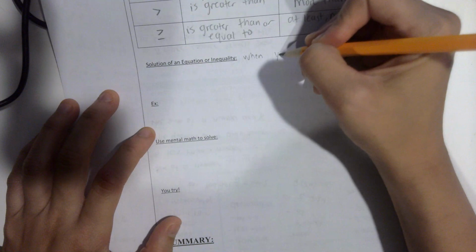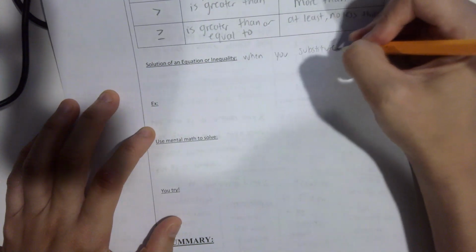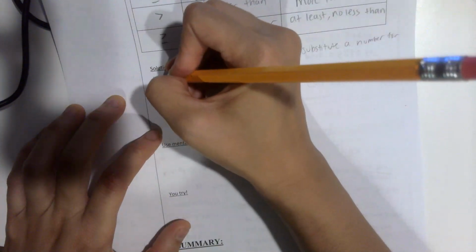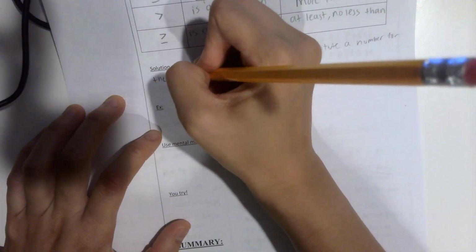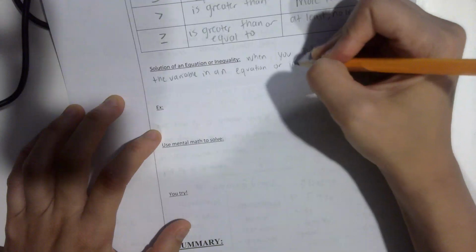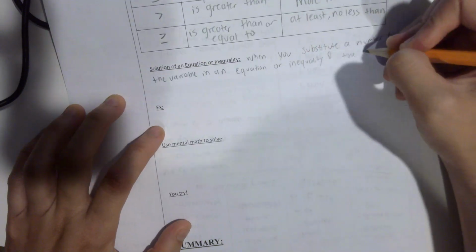Okay, so solution of an equation or inequality. When you substitute a number for the variable in an equation or inequality, and the result is true.